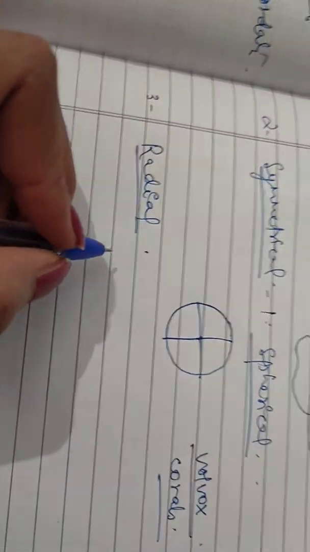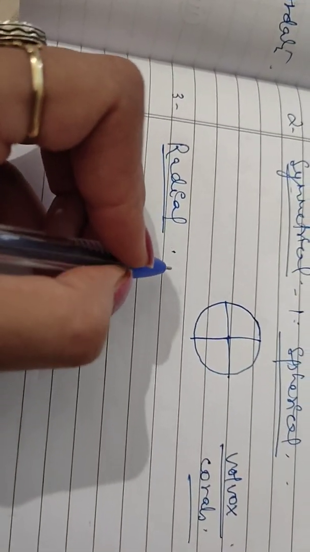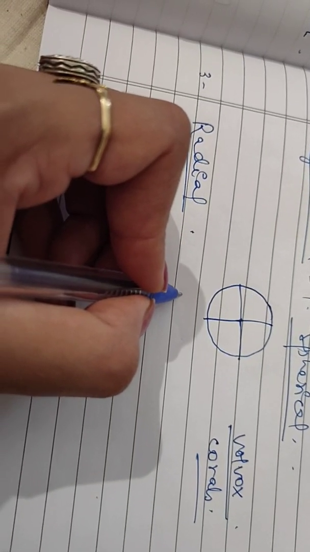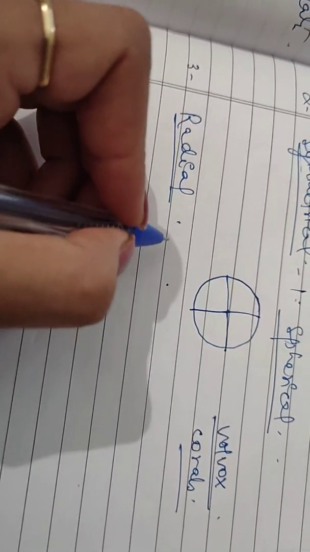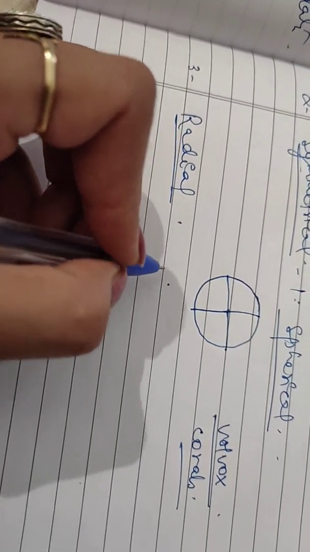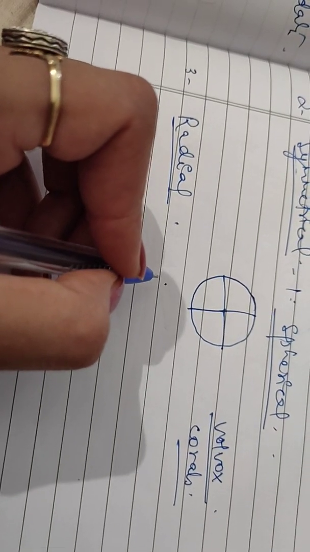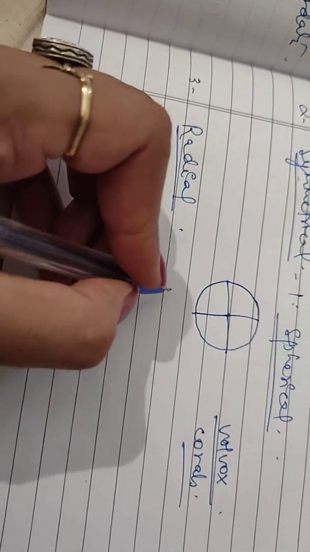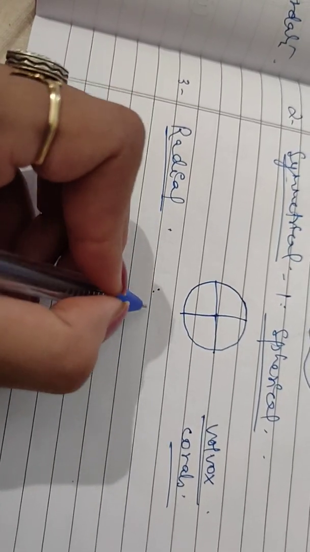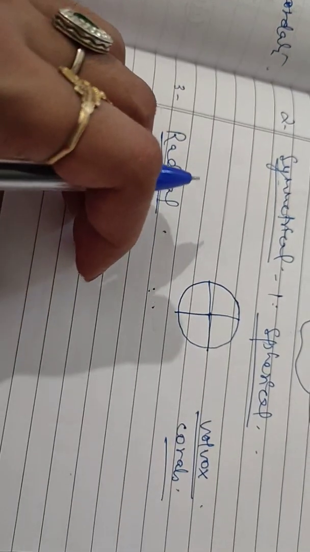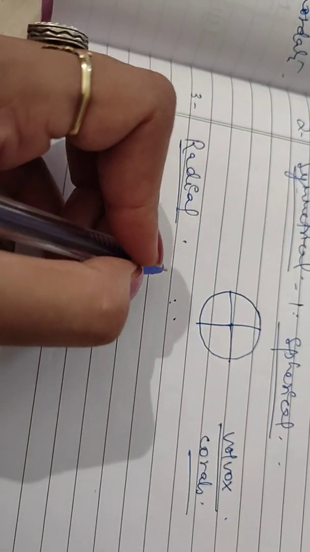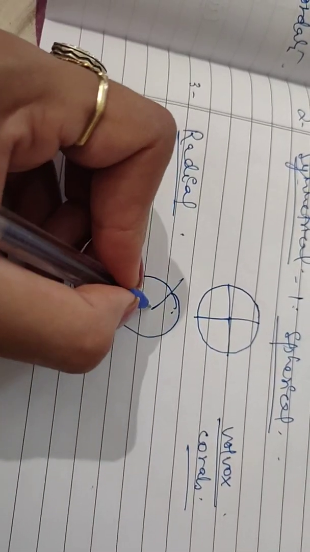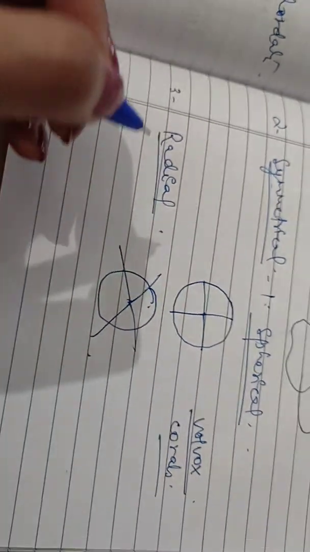The third one is radial symmetry. As the name indicates, the body of the individual can be divided into equal halves by any plane passing through the center from top to bottom. The body of radially symmetrical animals has the form of a cylinder or flat shape. The body parts are arranged around a central longitudinal axis in a circular or radiating manner, like the spokes of a wheel. This is radial symmetry.